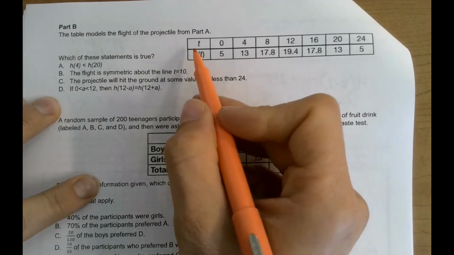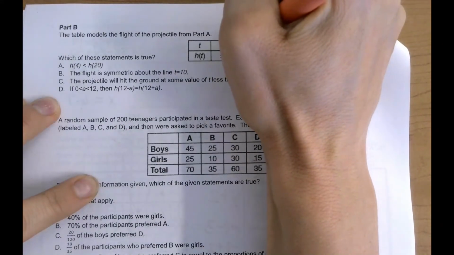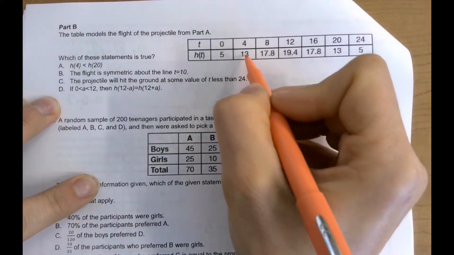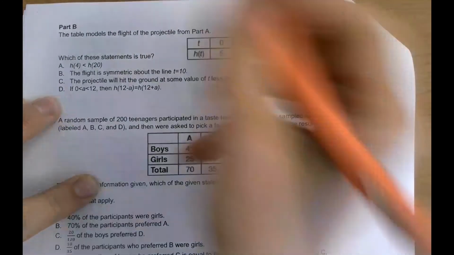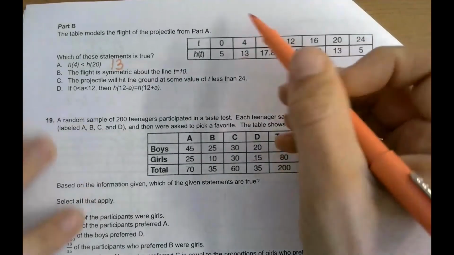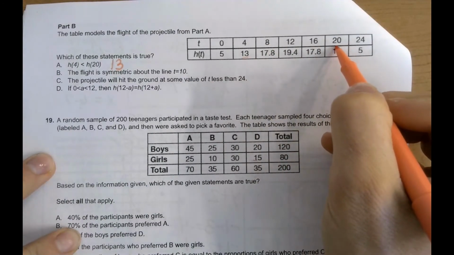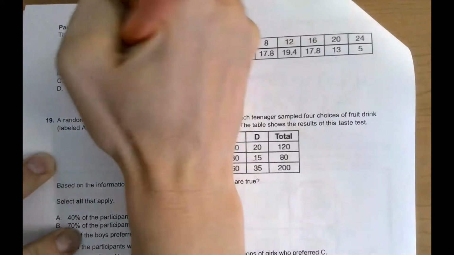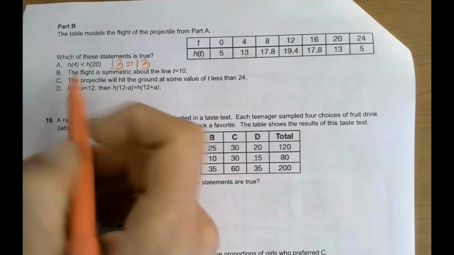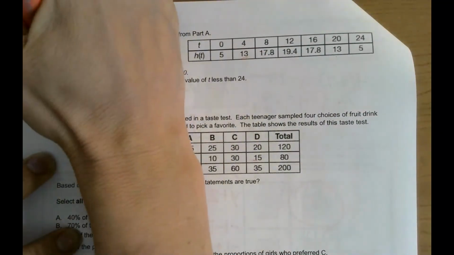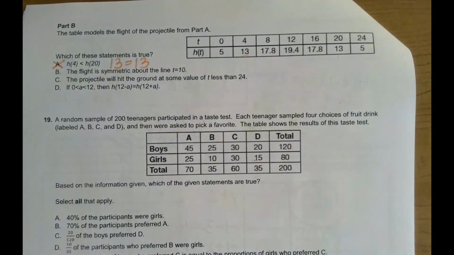And so I would go to t is 4 seconds, and H of 4 equals 13. That's the height. Then I want to go to where the time is 20 seconds. That also has a height of 13. 13 equals 13. This is showing it's less than 13, so this is not a correct option.